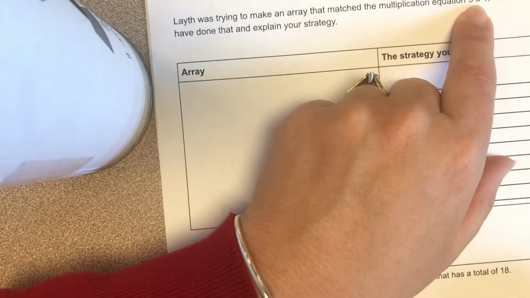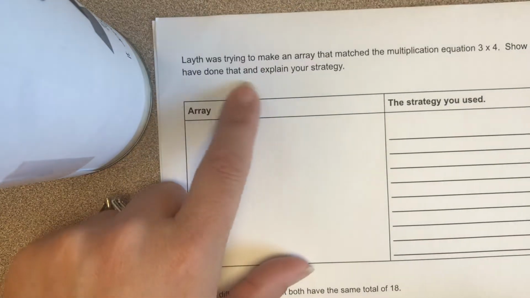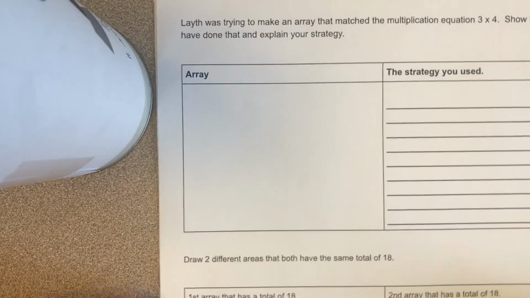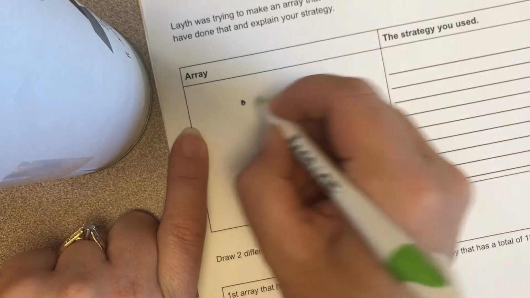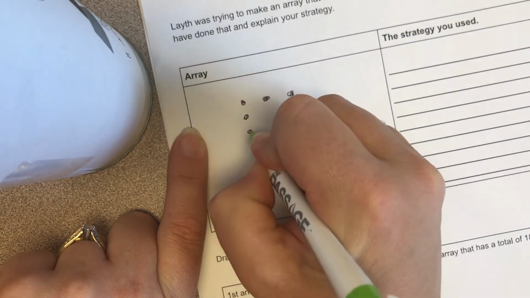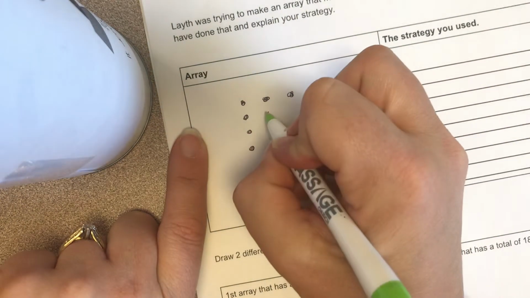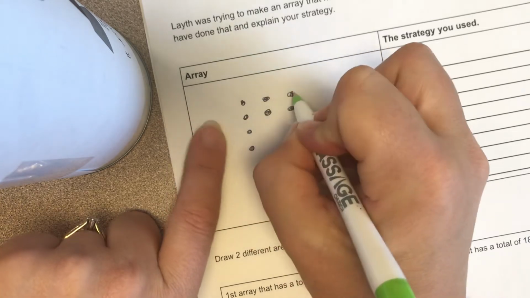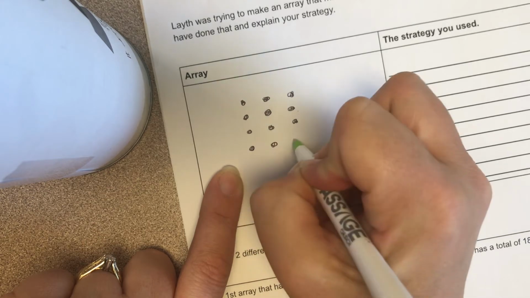So Lath was trying to make an array that matched the multiplication problem 3 times 4. So what he could have done to explain the strategy. Okay? And explain your strategy. So an array, I have 3, and I'm going to do that 4 times. 1, 2, 3, 4. So when I do that, I have to make a first group of 3, a second group of 3, another group of 3, and the last group of 3.